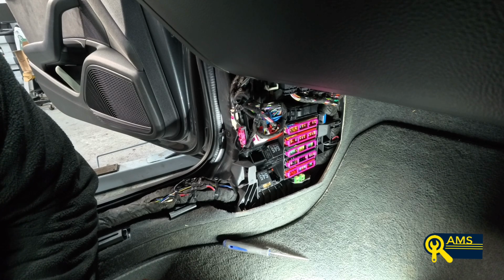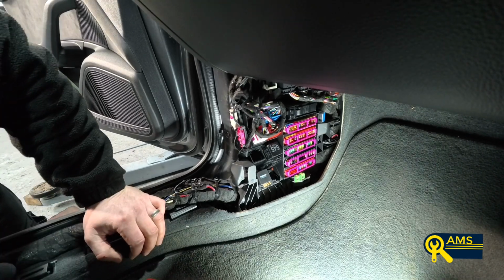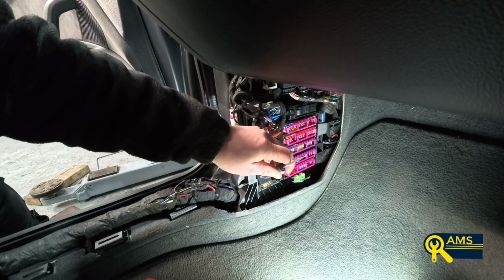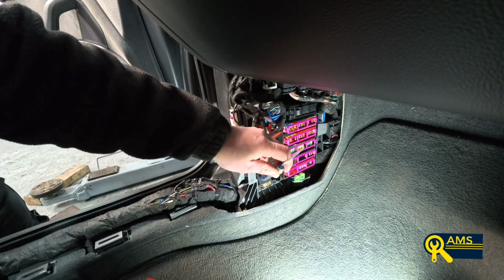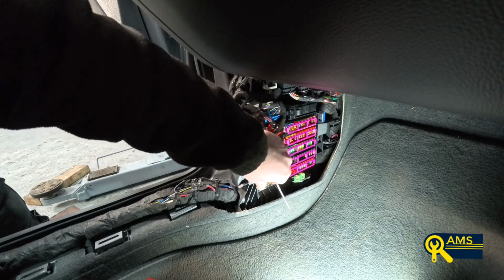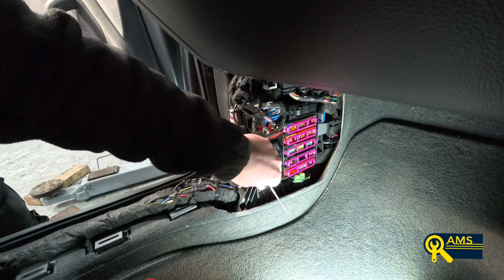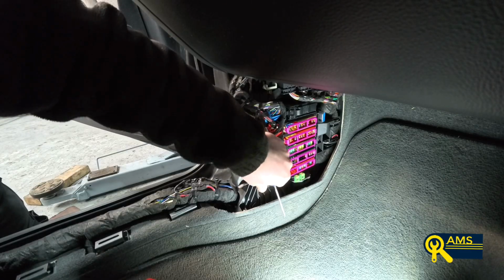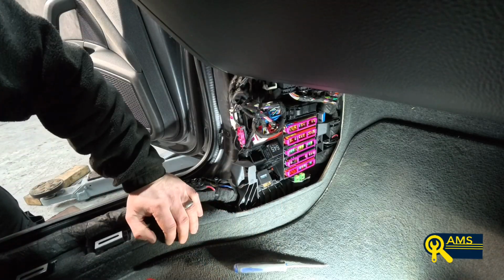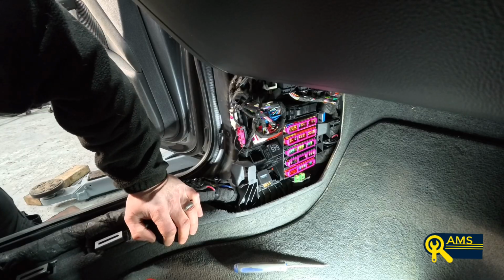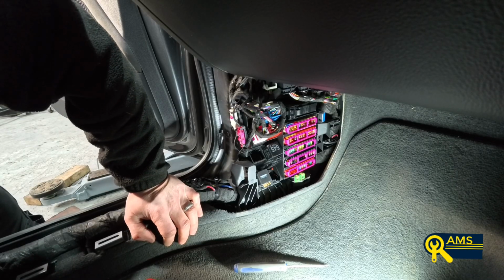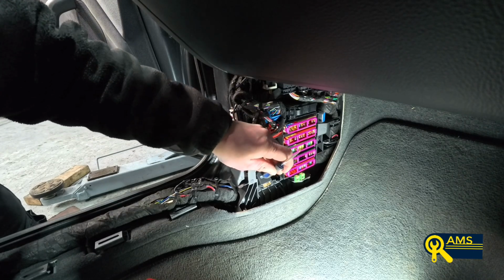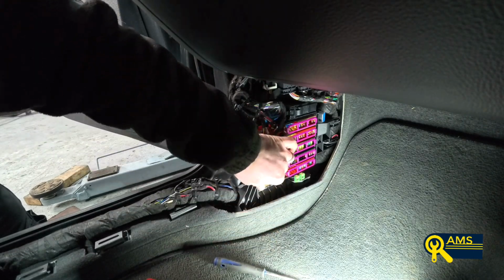So with our new relay in, we can no longer replicate that no start issue. Again, we'll carry on testing, make sure we're happy with the repair, because the last thing we want is this to go back to a customer and 5 minutes down the road they have trouble. But yeah, so far so good.